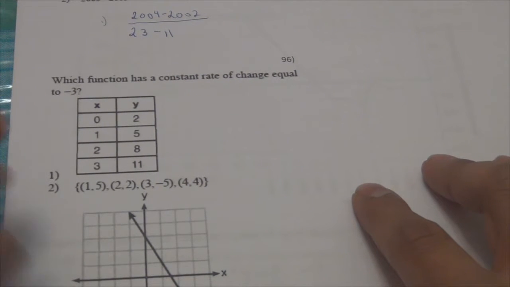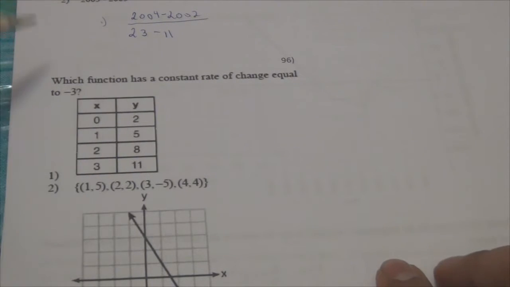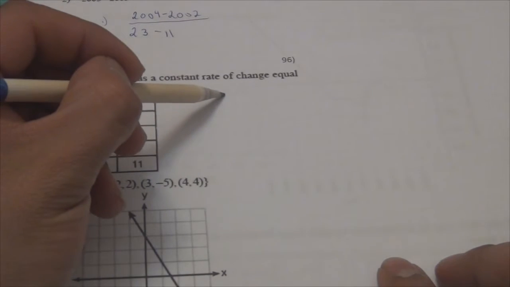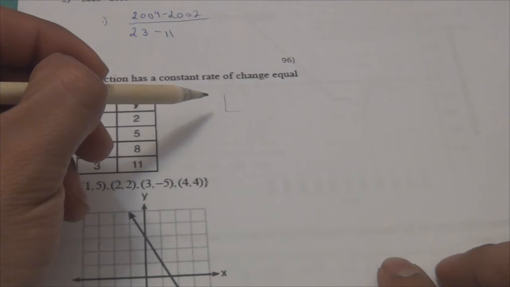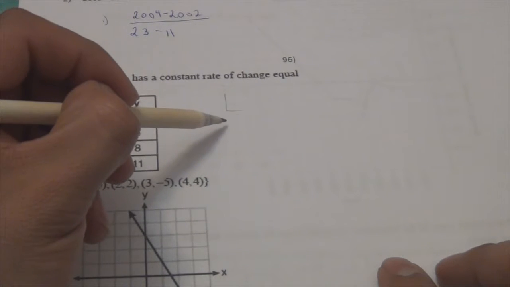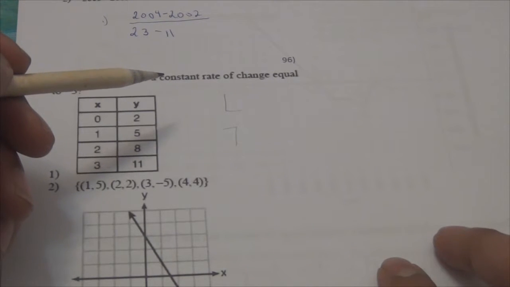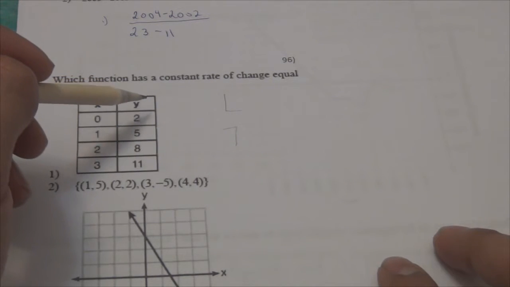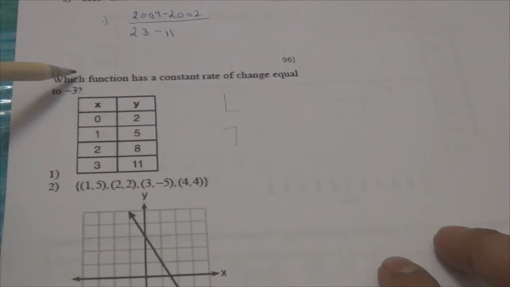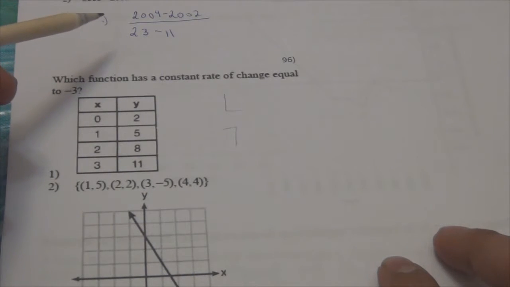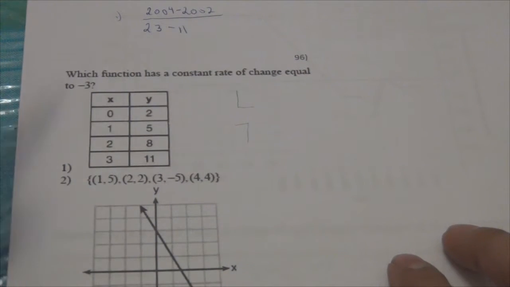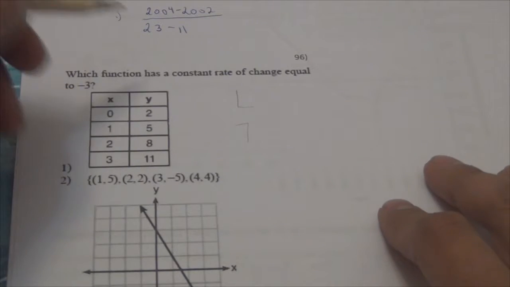Alright, 96. Which function has a constant rate of change equal to -3? So the rate of change, remember how it goes. -3 means that it's decreasing, meaning going down to the right or going up to the left. Same thing. But at the end of the day, it has to decrease. So let's see how we do that. Let's try this one first.